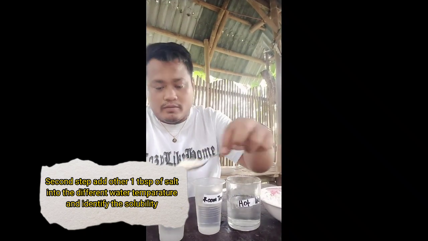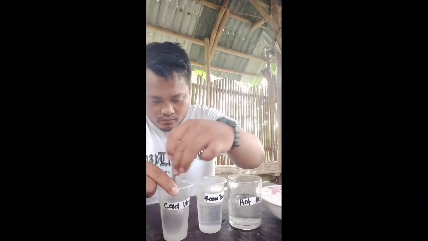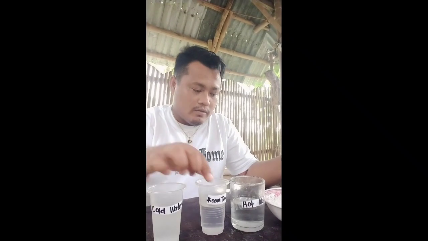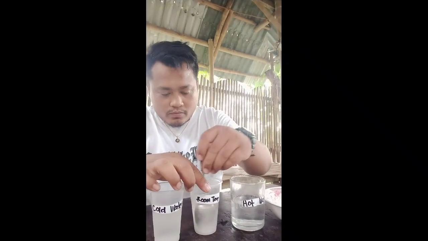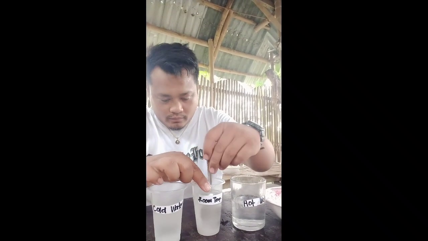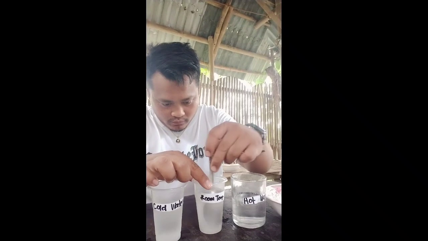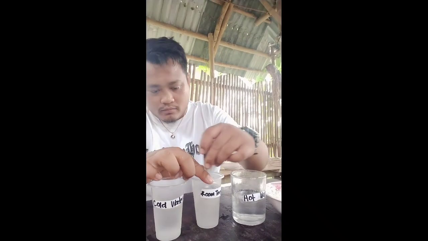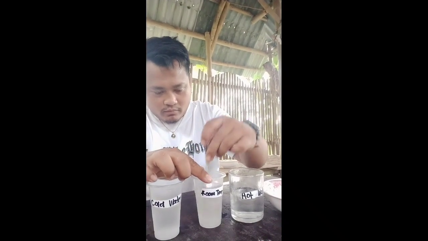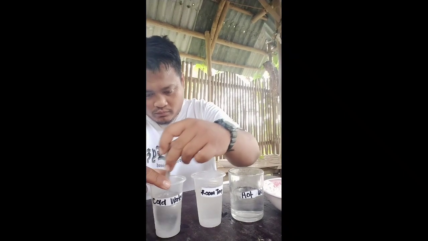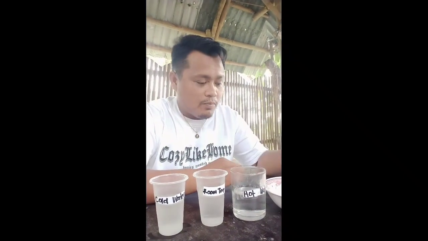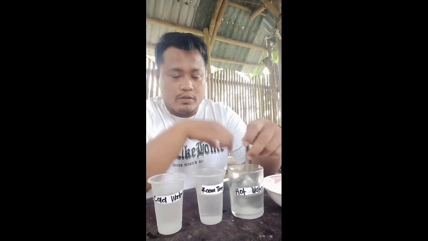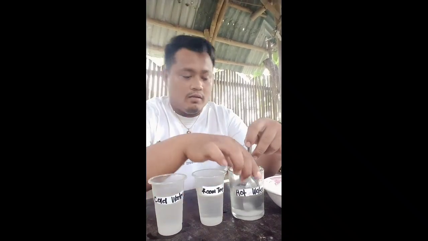In the second step, we add another tablespoon of salt into the different water temperatures, and there's another change in solubility after we add another tablespoon of salt. It is the same in the room temperature and hot water. With every tablespoon we add, there is always a solubility change. So we can now easily identify the solubility in the cold water, room temperature water, and hot water.